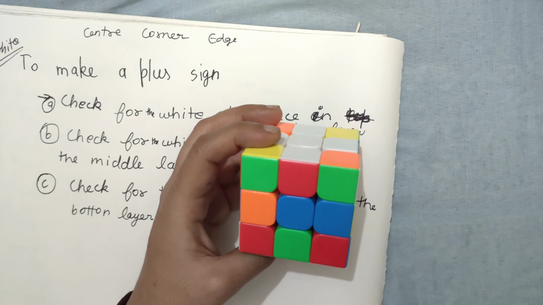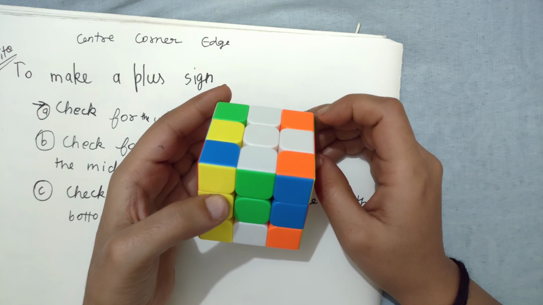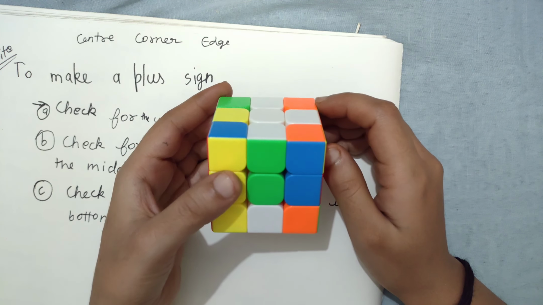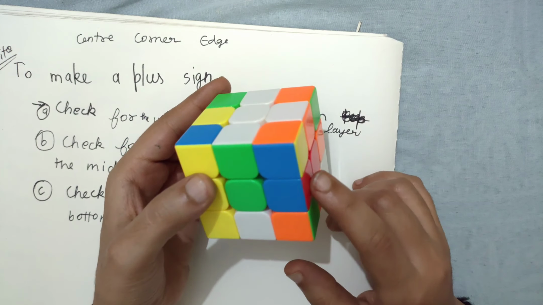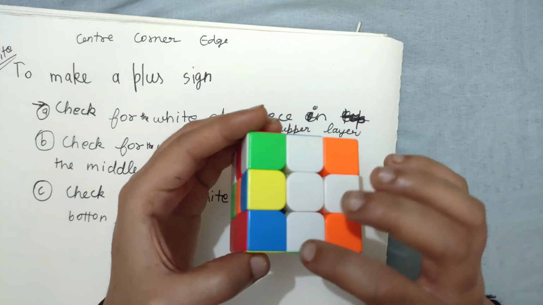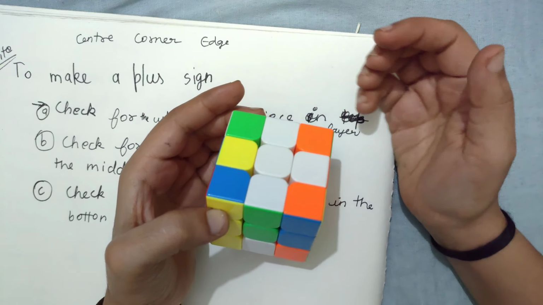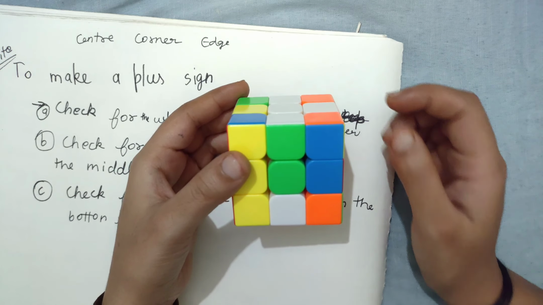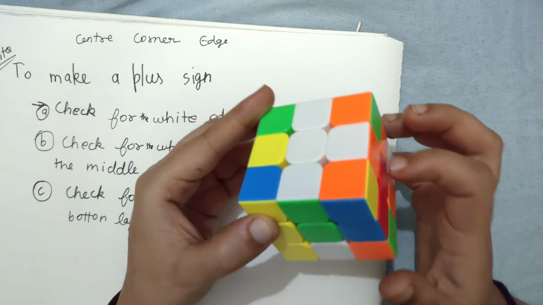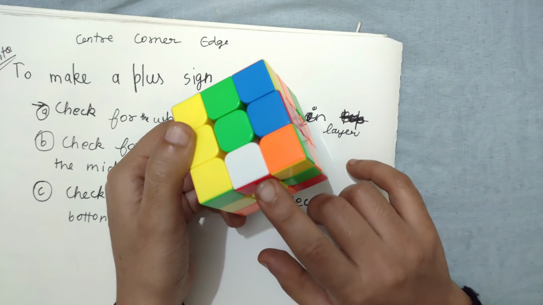And one more case that you can run into is that let's try to find out the white edge piece. We can see there are already three white edge pieces on top, which means I only have one white edge piece left to make the plus sign. Let's look for it. Here I can see I have this in the last layer. It's not even in the middle layer, it's in the bottom layer, this white and red edge piece.